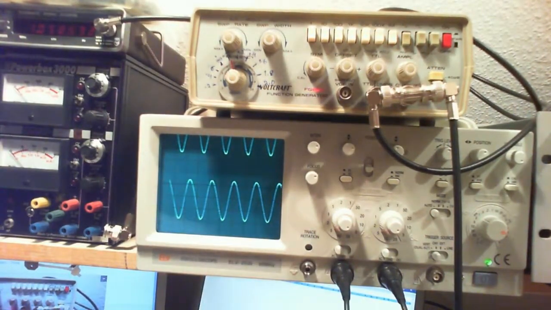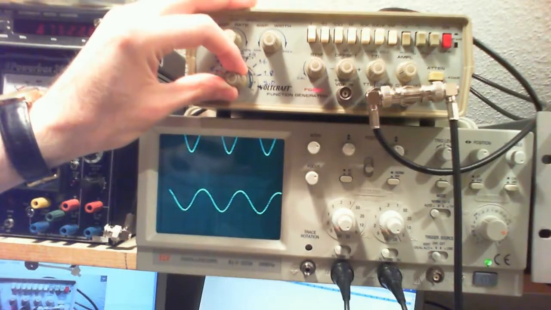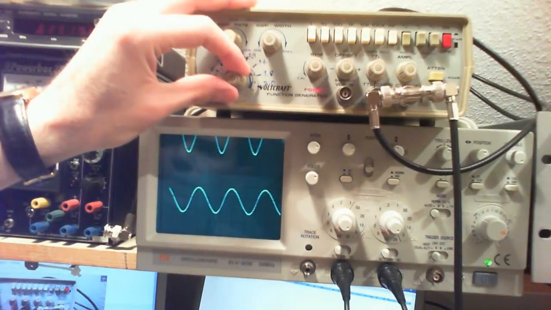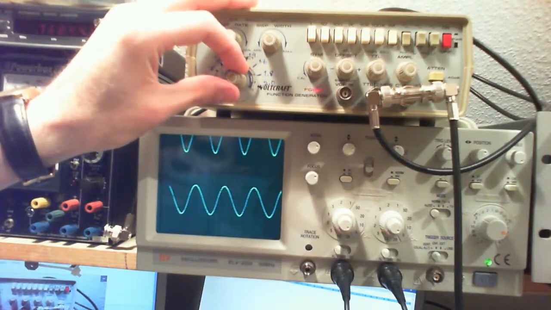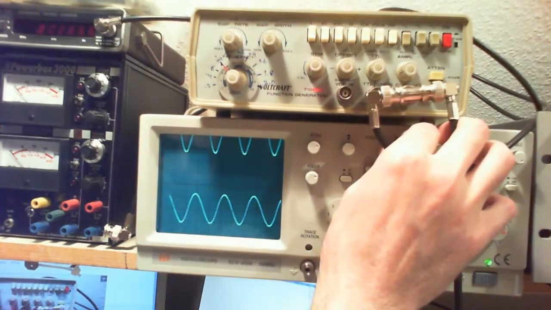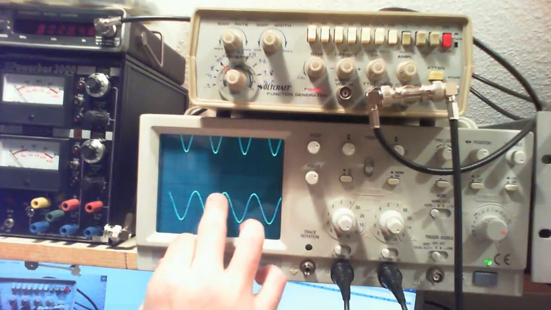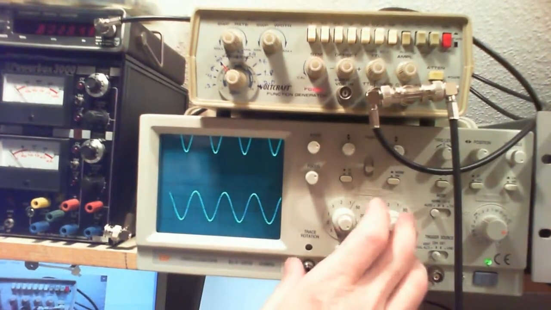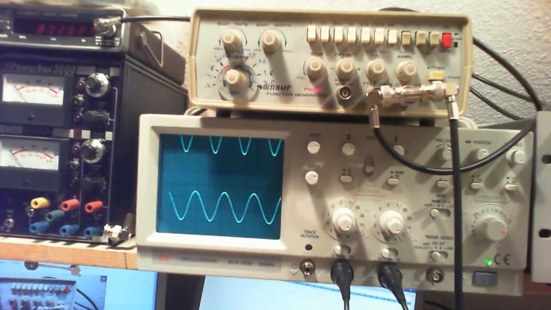I guess I made a mistake over here. Let me see, 787 kilohertz, and about 780. My output is at 2.5. So 2.5 times 5 is about 12.5 volts peak to peak. I'm sorry, at 802, at 12.5 volts peak to peak.